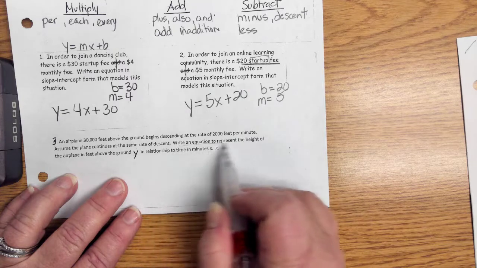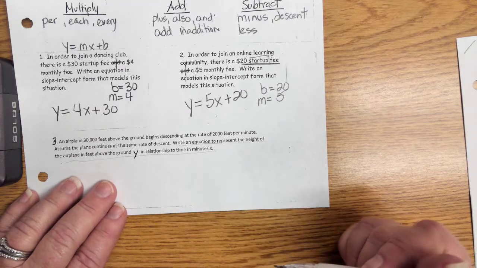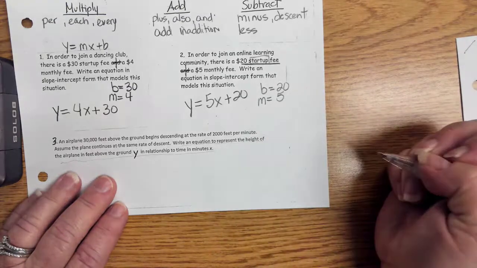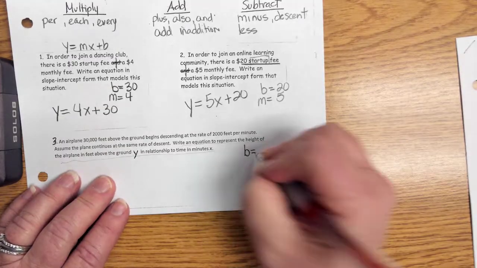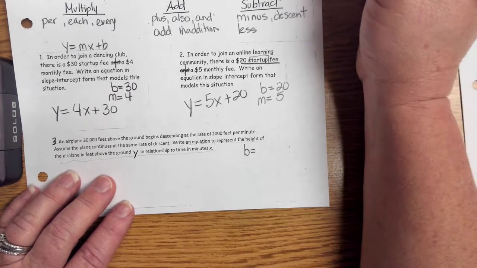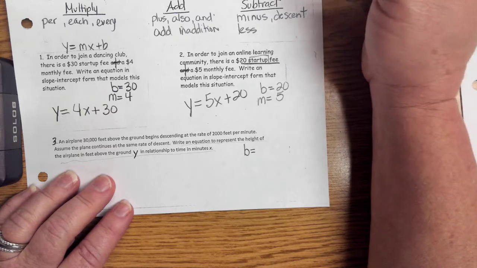Okay, I know this makes it sound complicated, all right? But we know where our y is. We know where our x is. So all we have to do is figure out the parts that we're going to put with it. So I need a one-time something or a starting, what did we say? Initial value, service fee, or membership fee, a one-time thing.